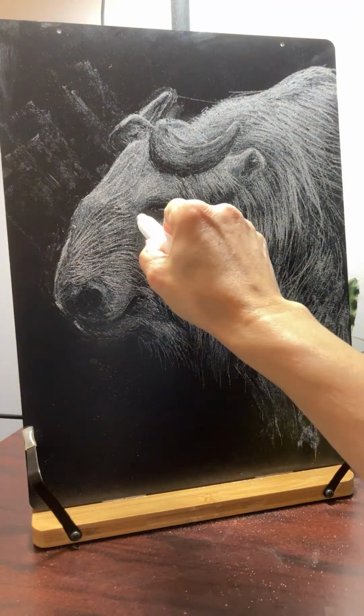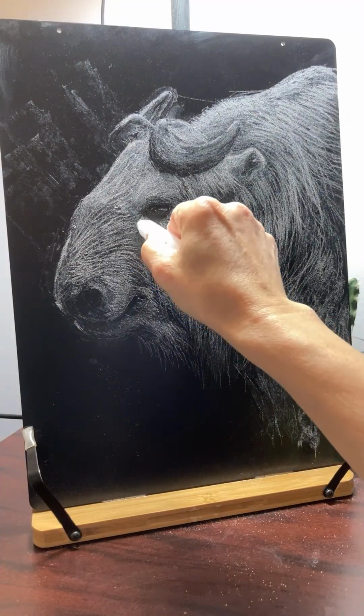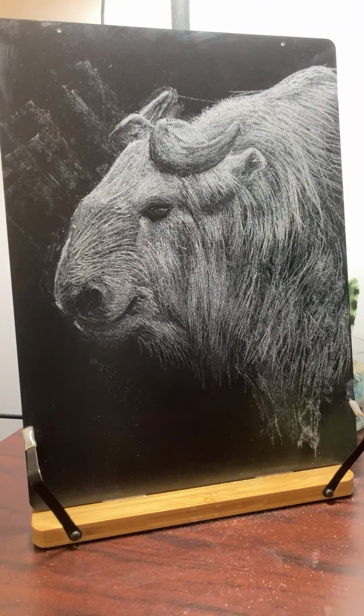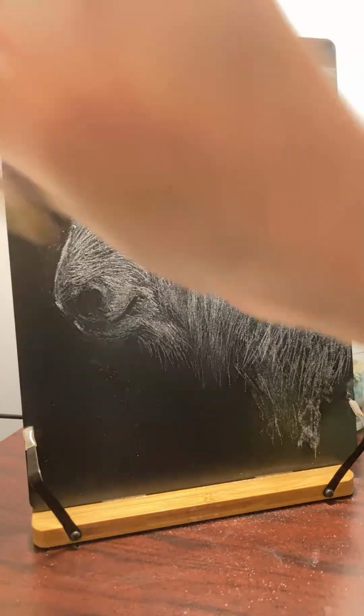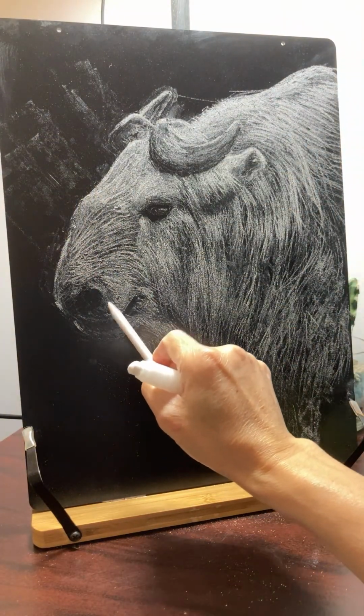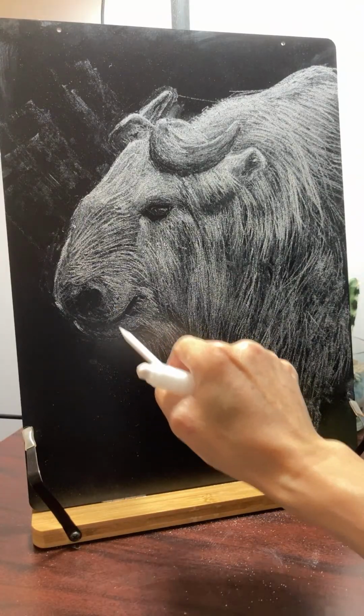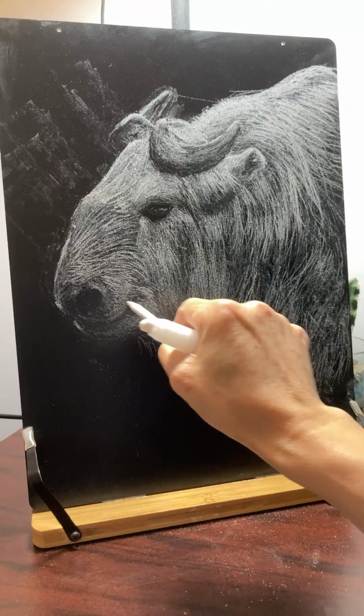Make this part lighter. Then I think he got some hair, some whiskers. Here.